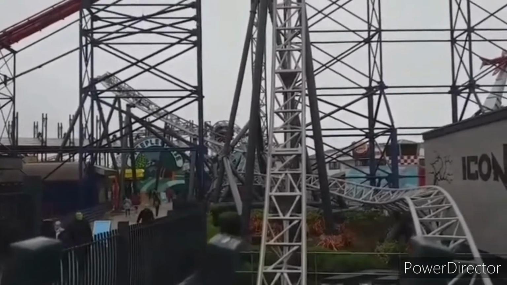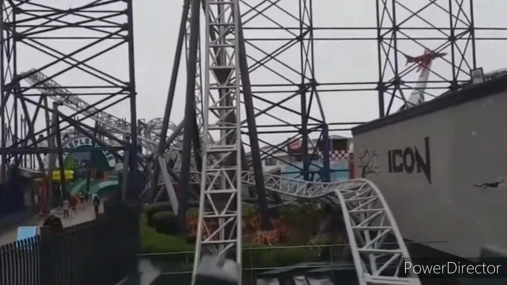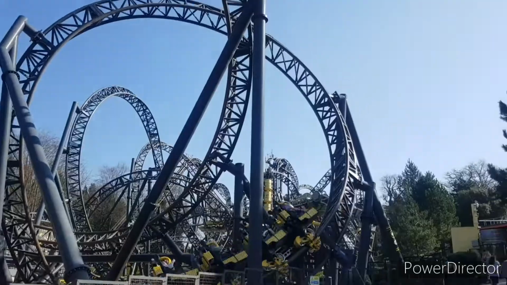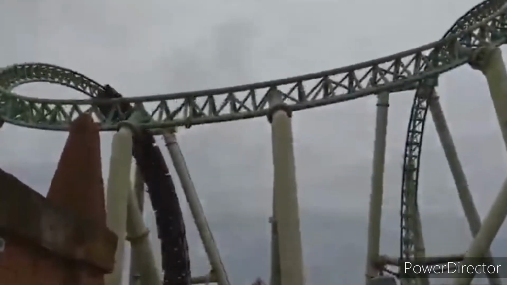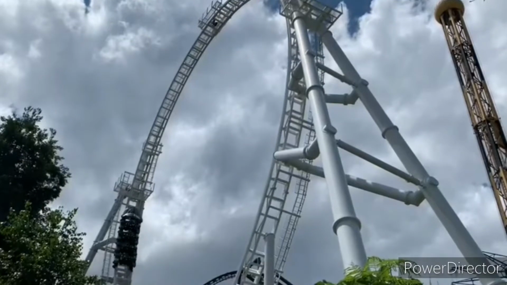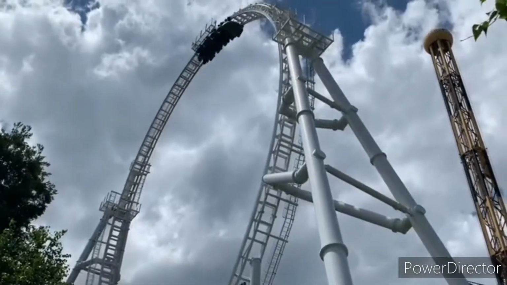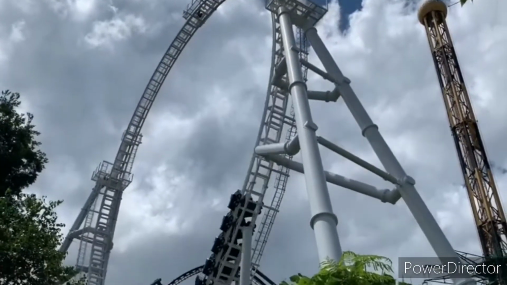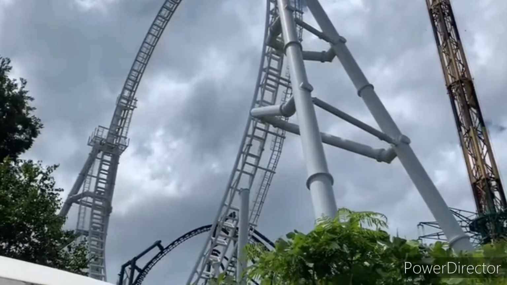Let's move on from propulsion systems and talk more about gravity-reliant elements. This is an inversion. An inversion is when roller coaster track changes direction to the point where it is upside down, inverting the ride vehicles for a split second at a time.